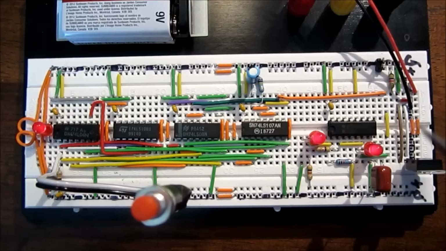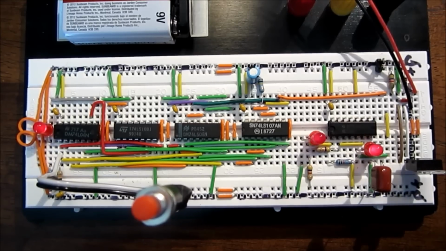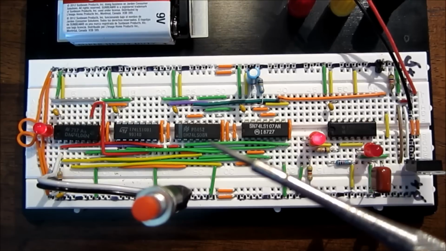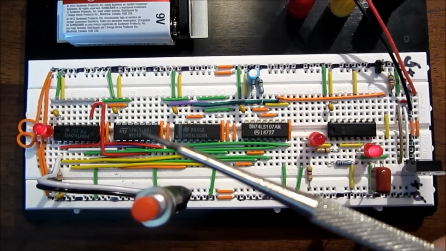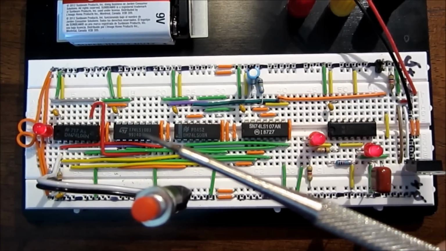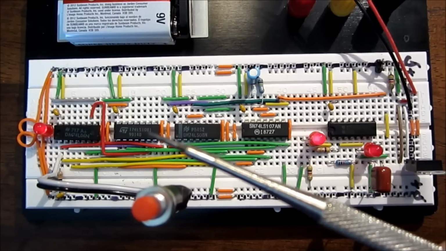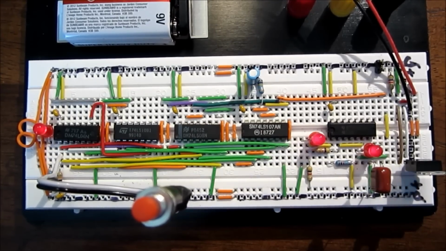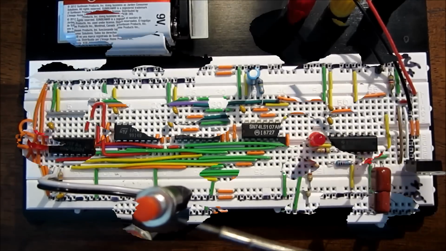So the second chip here is the 107, which is the dual JK flip-flop. Then we have 4 AND gates, 2 input AND gates here. That's a 7408. This chip right here is a triple 3 input NAND gate, an LS or HC, whatever you're using, 10. And this last chip right here is a hex inverter, 74HC04. This is the LED over here that we're controlling. It's off right now, and here's the button.